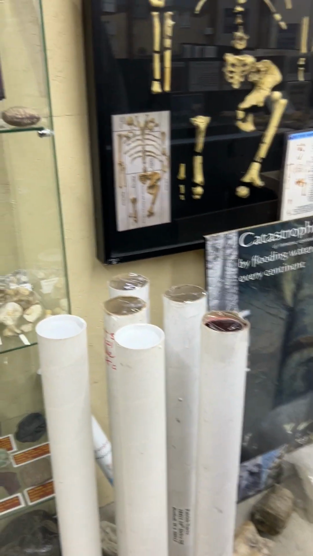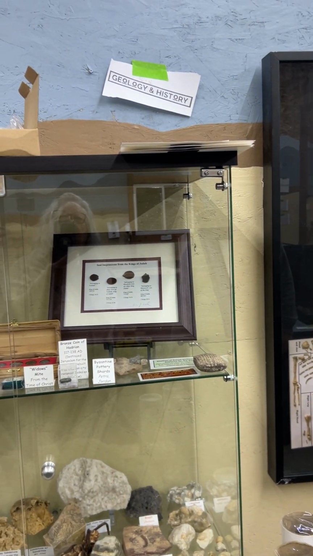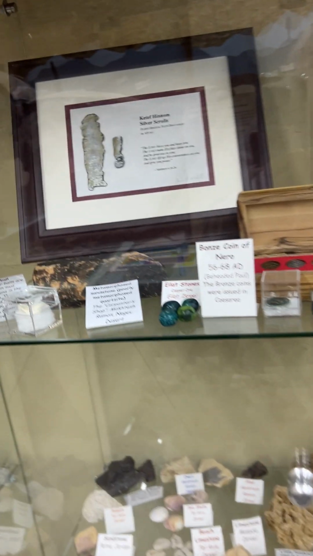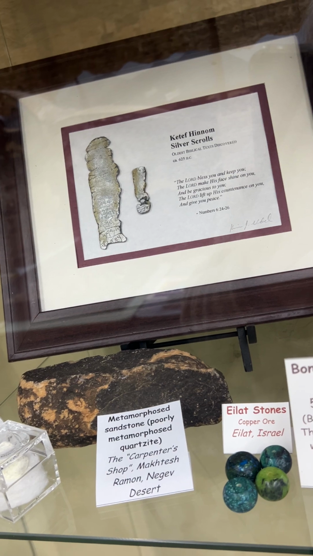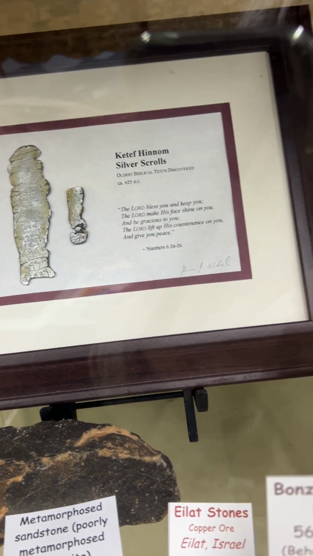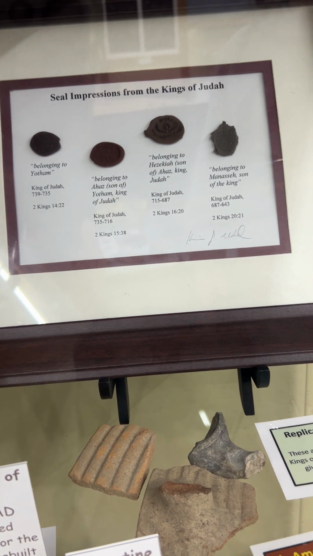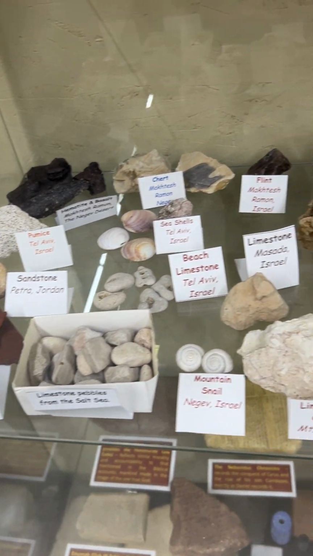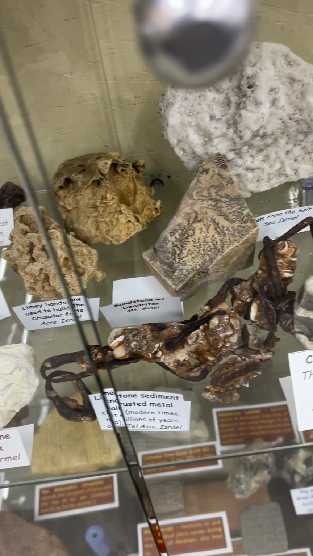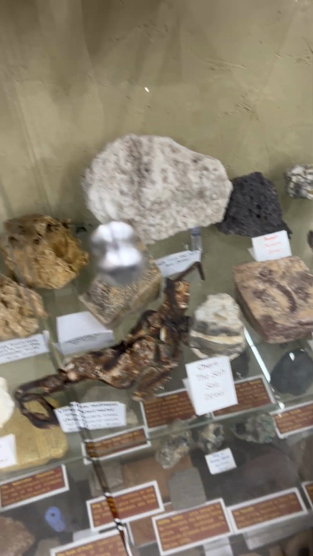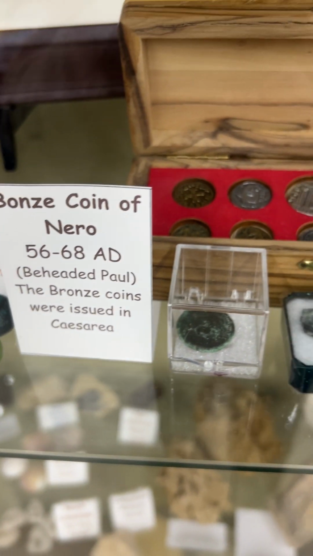We also tie geology and biology into history. This is a display of some of the artifacts that have been discovered through the years that really demonstrate the reliability of the Bible. I don't think there's a year that's gone by, in any group of years, where something hasn't been discovered in Israel that doesn't in some way support biblical writings.